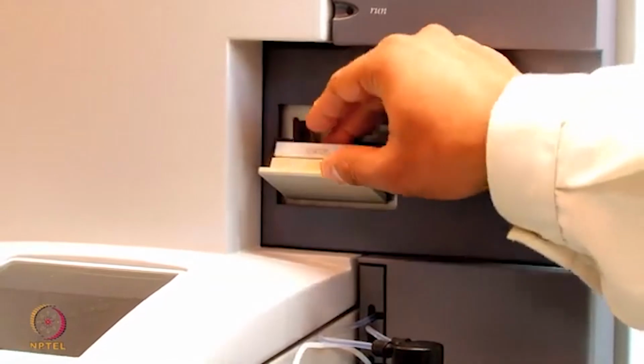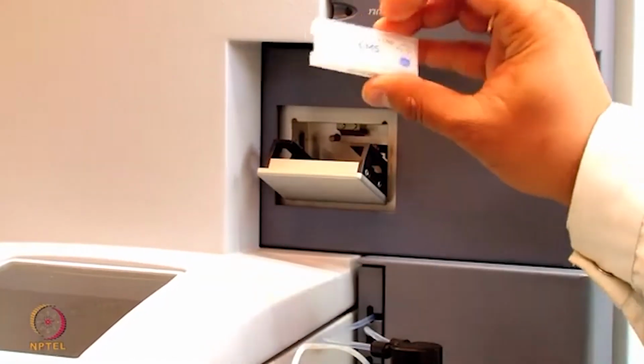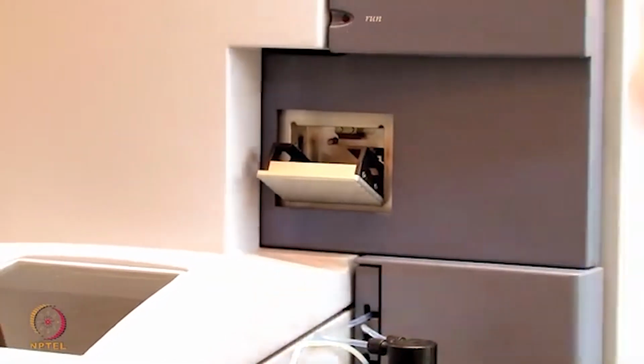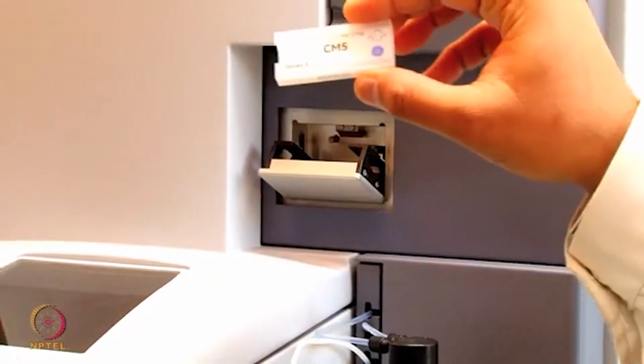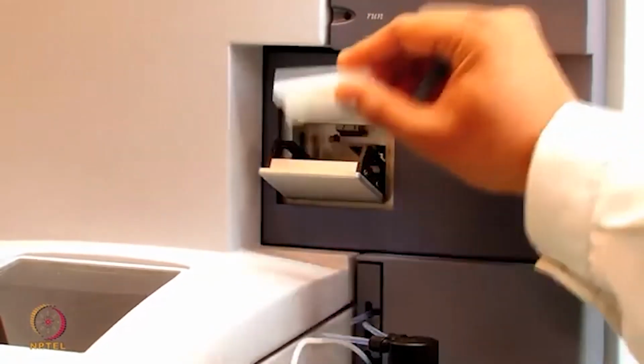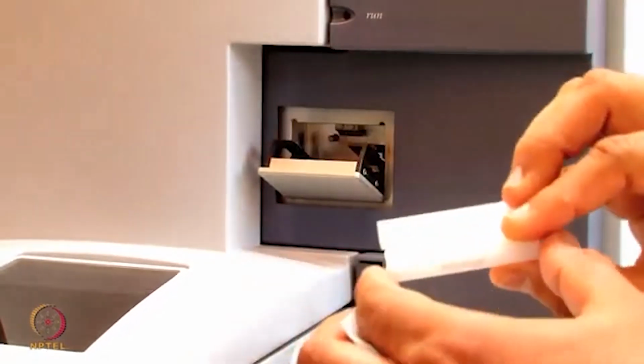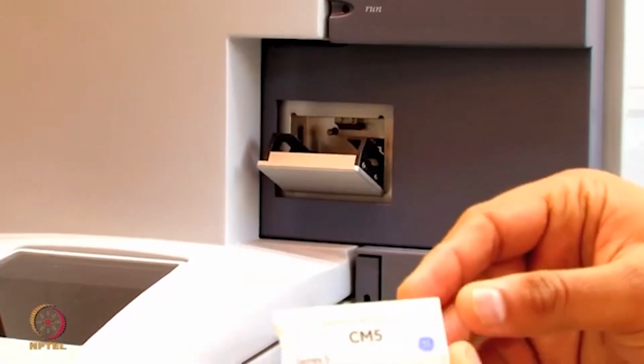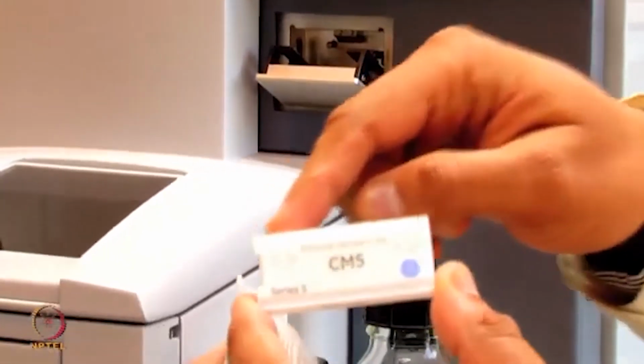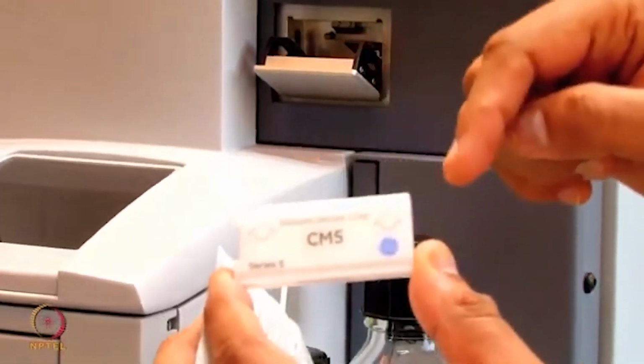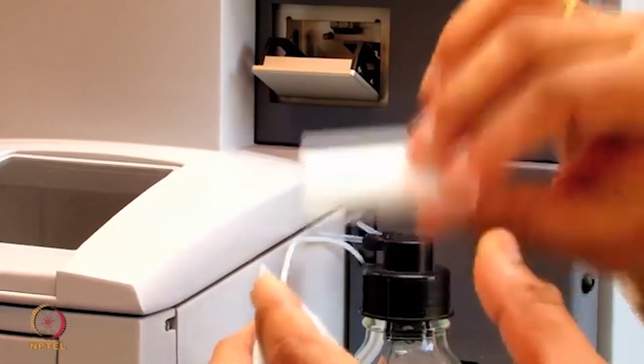So now the old chip will be removed and we will insert a new Biacore chip CM5 here, and the orientation of the chip for insertion is shown on the chip in arrows.